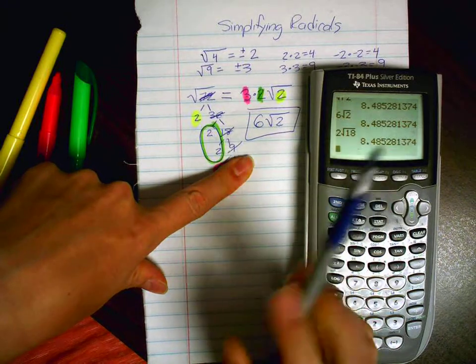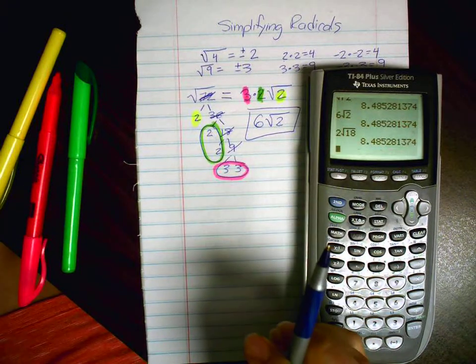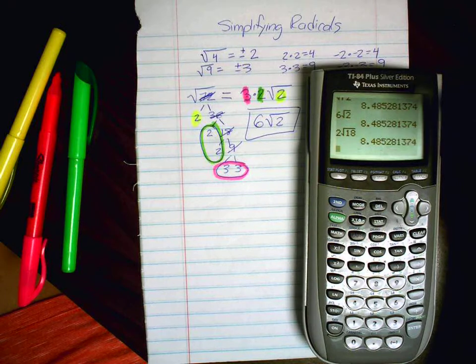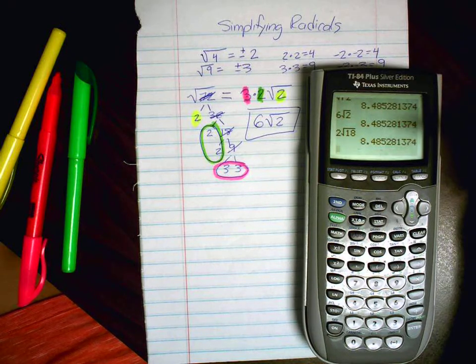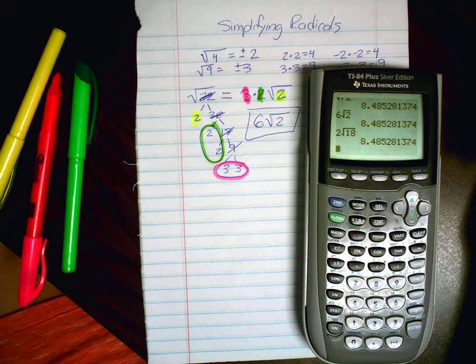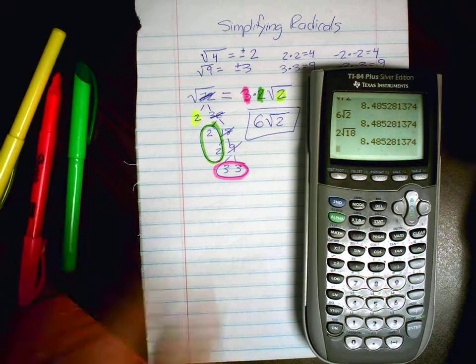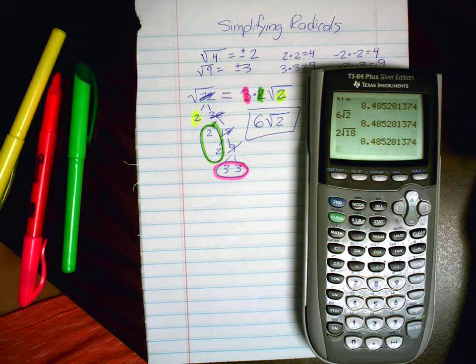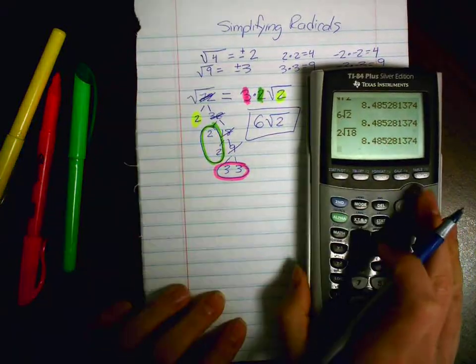So just be careful with this checking method, especially on multiple choice questions. If you had a multiple choice and you were trying to see which answer works, you're going to want to try all of them. Hopefully that's not your method, hopefully you can do it this way. But if that's your method, you're going to want to try all of them and then look inside to see which is your smaller number. And that would be your more simplified version. So just one more note on this.